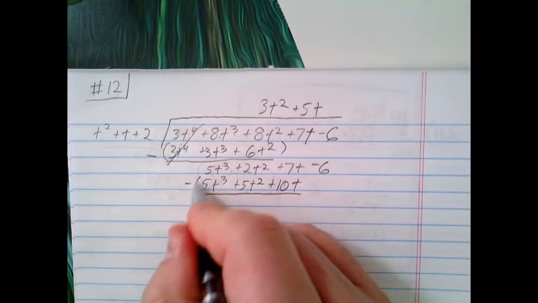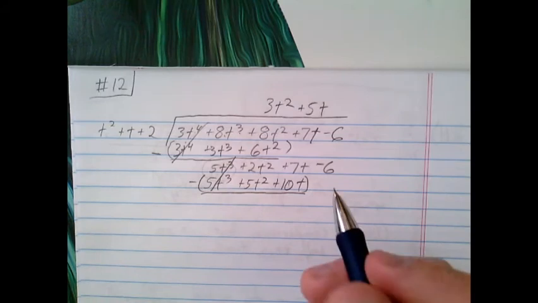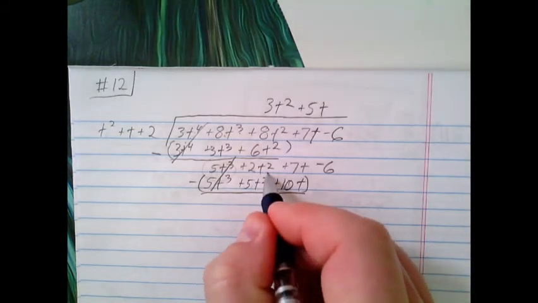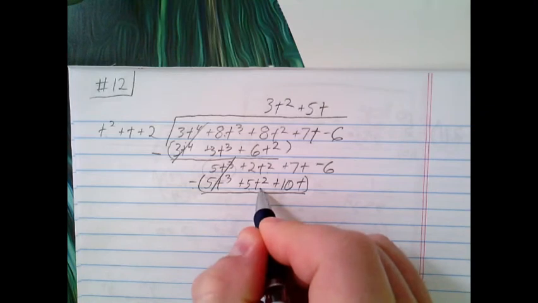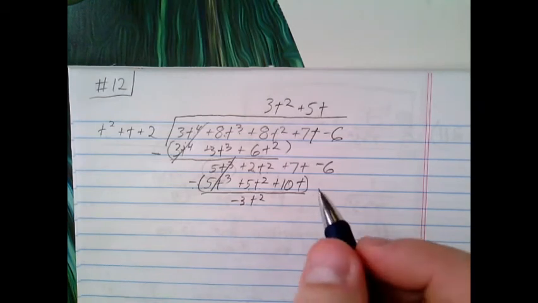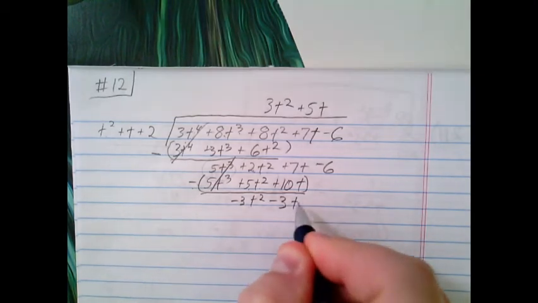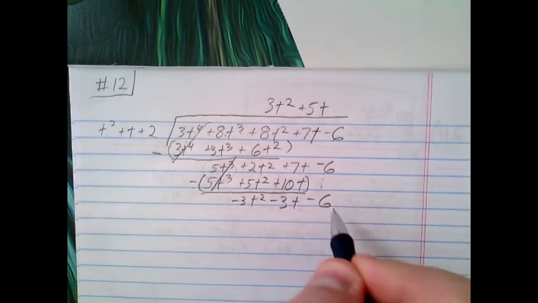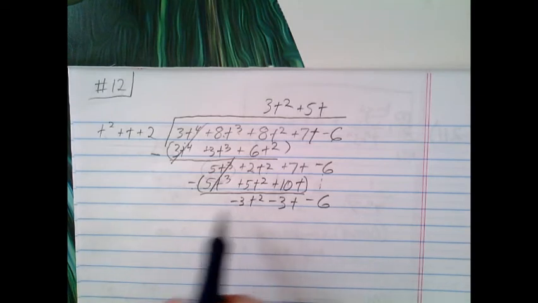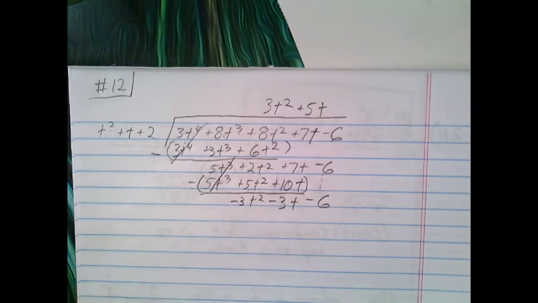And again, I need to subtract. 5t cubed minus t cubed cancels as expected. 2t squared minus 5t squared. 2 minus 5 is minus 3. So minus 3t squared. And then 7t minus 10t is minus 3t. And we'll bring down that minus 6. Now I notice that my degree is still at least as big as the degree of my divisor. So I want to divide one more time. Okay, if I'm going to have a remainder, I want the remainder to have a lower degree than the divisor.